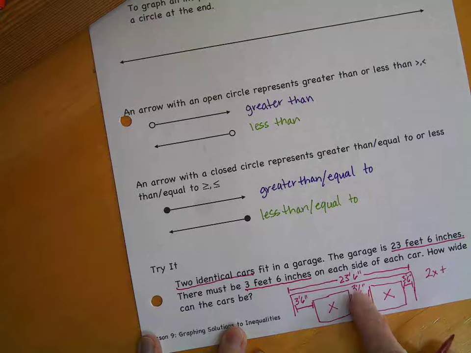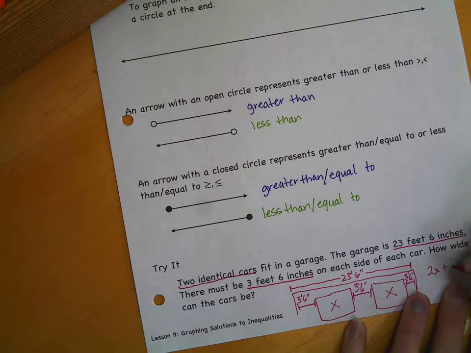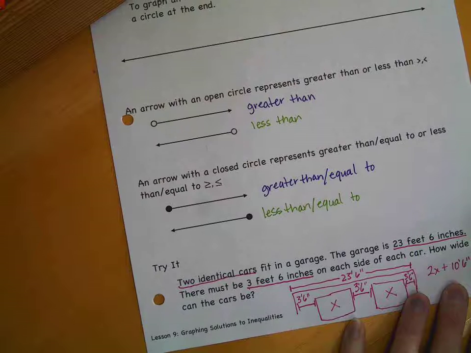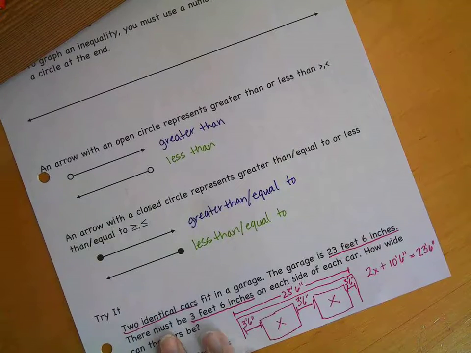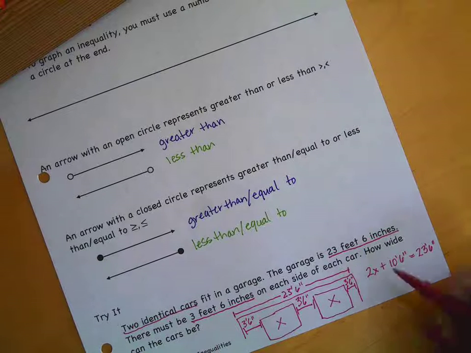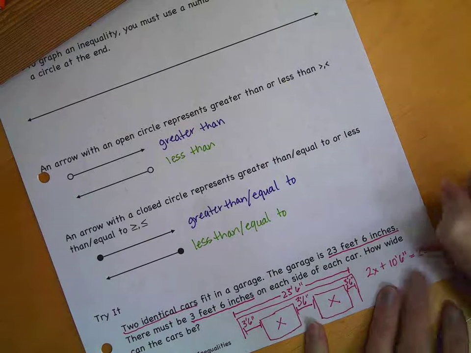And then 6 plus 6 is 12, so that makes 10. So we actually have 10 feet 6 inches. And all of that is supposed to make 23 feet 6 inches. That's what it's supposed to be equal to, right? But since we're trying to figure out how long the cars can be, where it exactly fits, or it could be smaller.